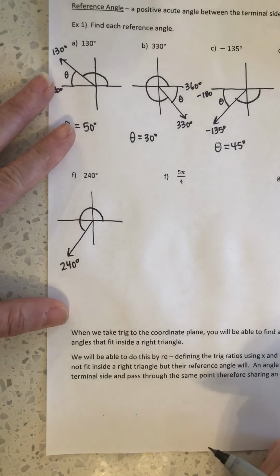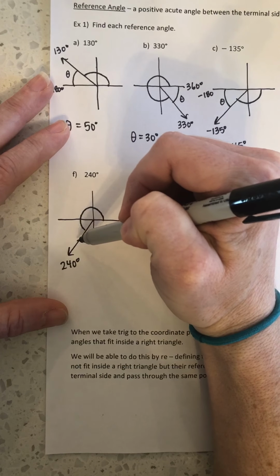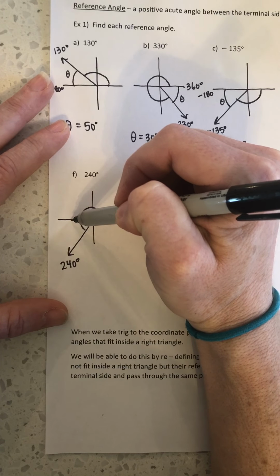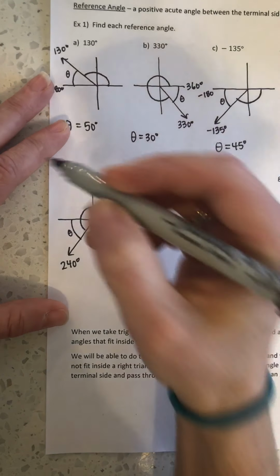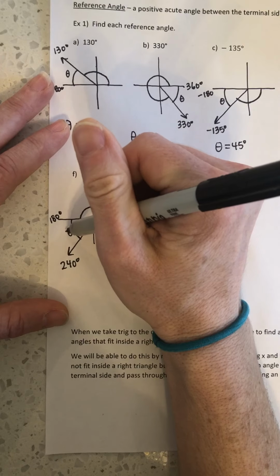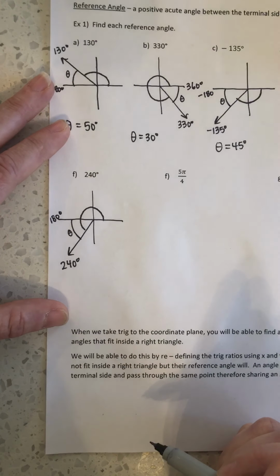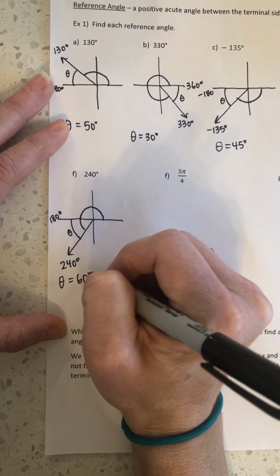So what's the reference angle to 240 degrees? Well, it's always the angle between your angle ending, the terminal side, and the x-axis. So this right here, that is the reference angle. Now remember, this is 180 degrees. So how many degrees past 180 did you go to get to 240? 60. So the reference angle this time is 60 degrees.